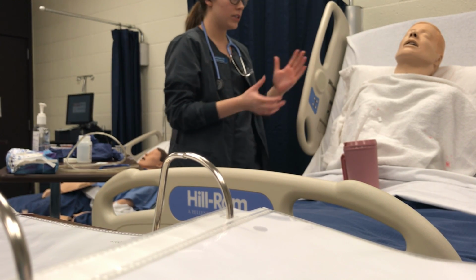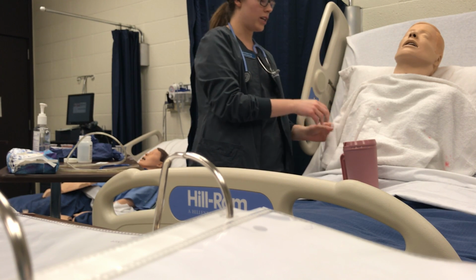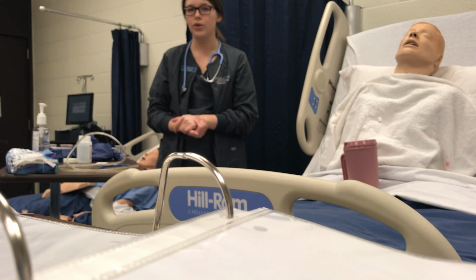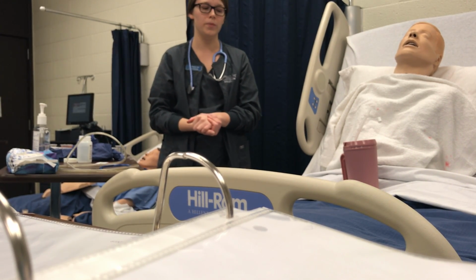So I would verify the patient. I would ask for their name and date of birth. I would check that. I'd also verify the order, that I do have an order to place the NG tube.